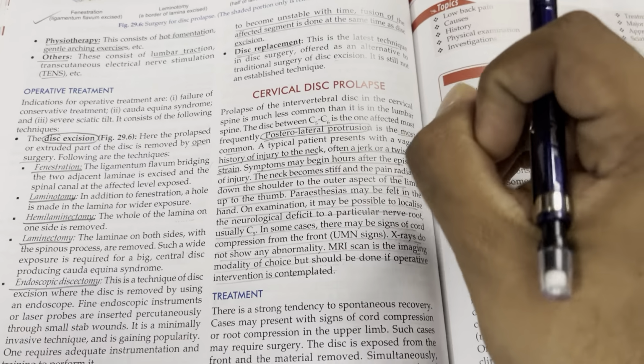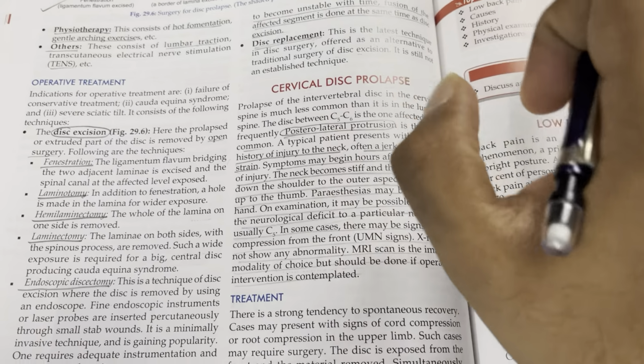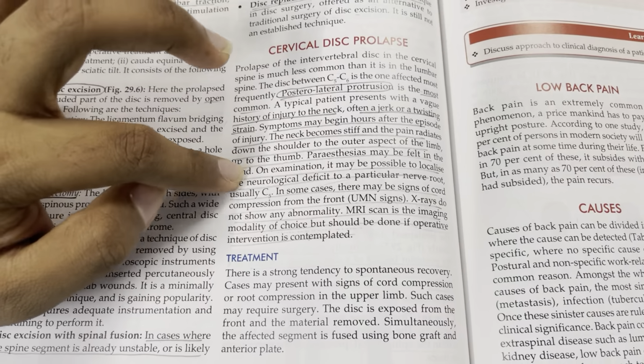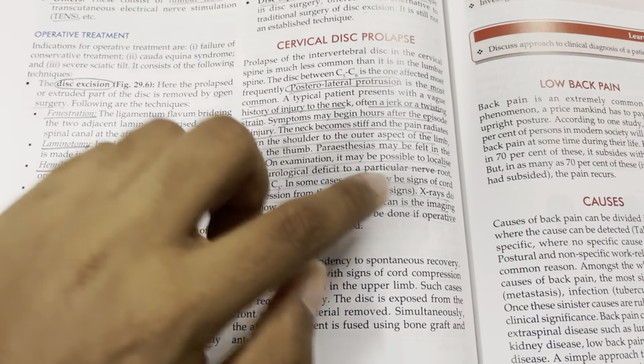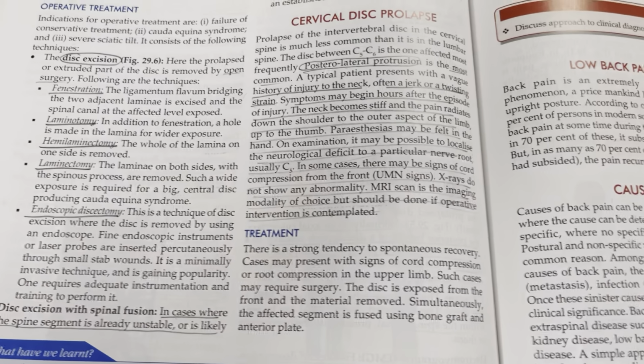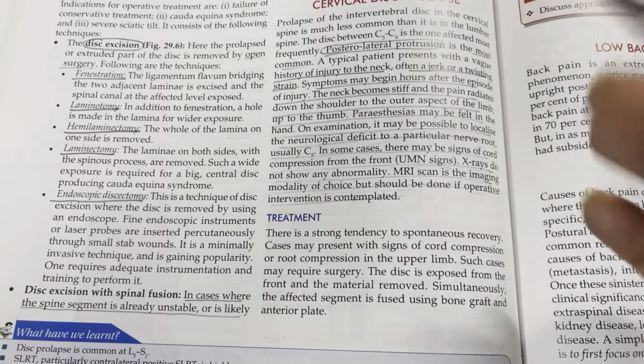The neck becomes stiff and the pain radiates to the shoulder or the outer aspect of the limb till the thumb. Paresthesias also may be felt in the hand. On examination, it may be possible to localize a neurological deficit to a particular nerve root. Usually it is C5. Sometimes there may be signs of cord compression from the front, so UMN signs. X-rays don't show any abnormality.